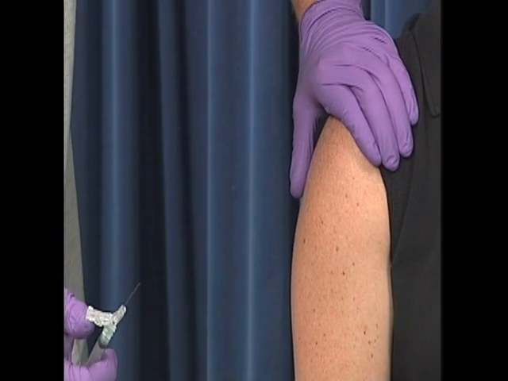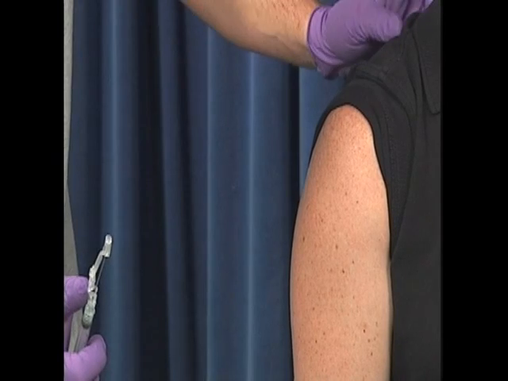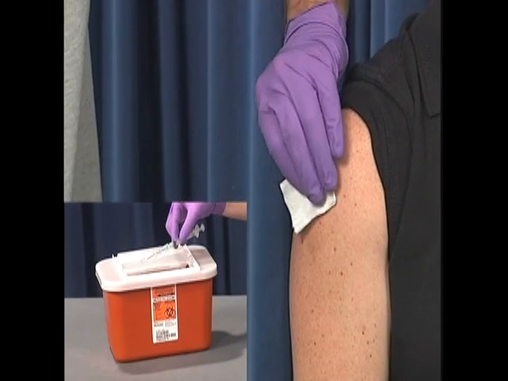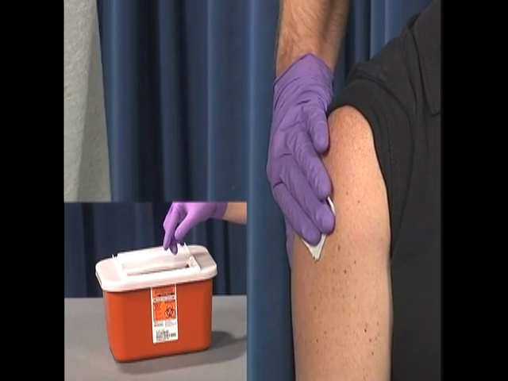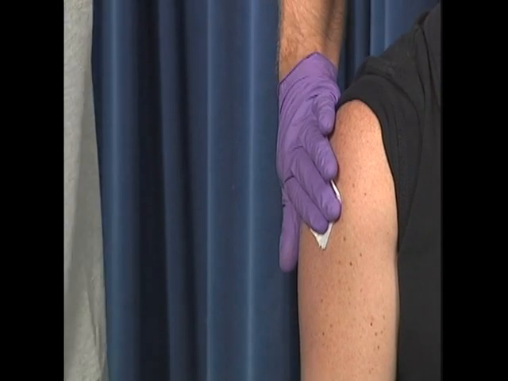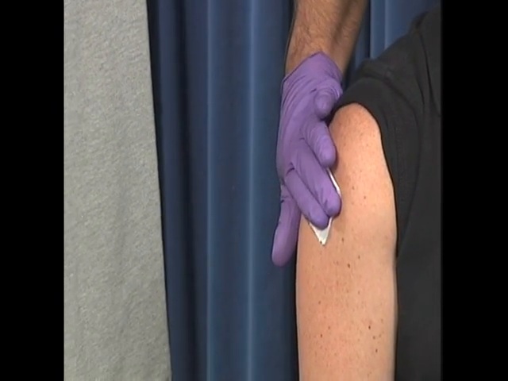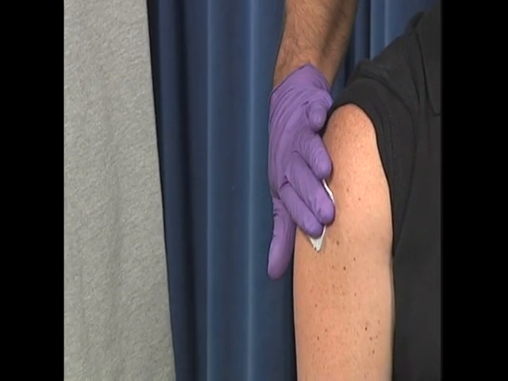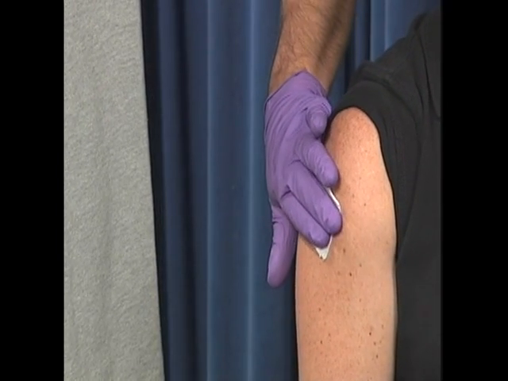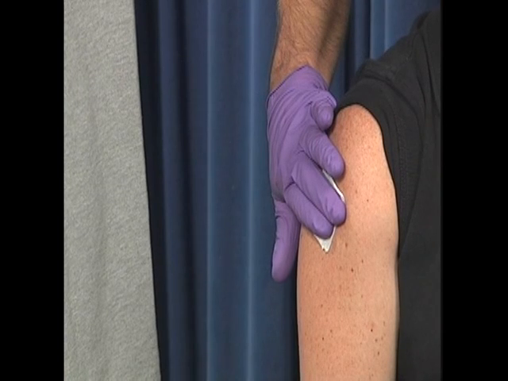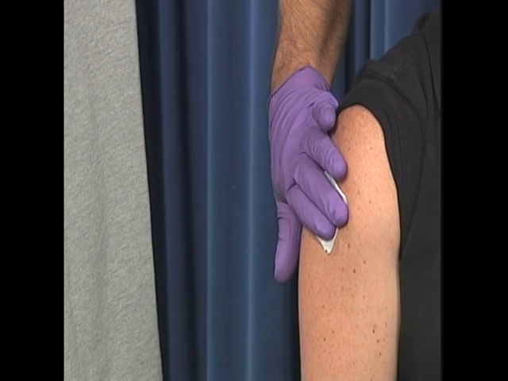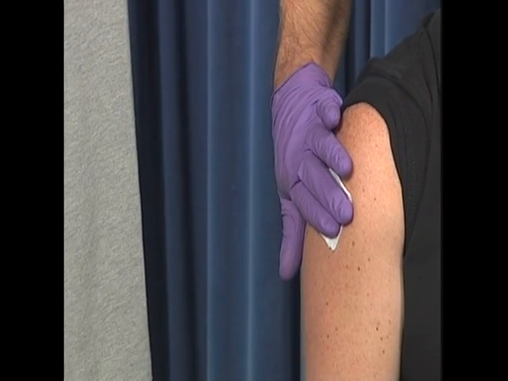Once the medication has been administered, withdraw the needle using the appropriate safety features and properly dispose of the syringe and needle assembly in an appropriate sharps container. Cover the injection site with an alcohol or gauze pad and apply gentle pressure to the area to help reduce the pain and improve absorption. Apply a bandage over the injection site.